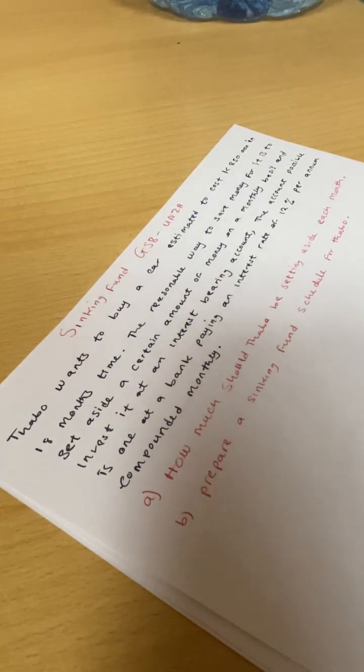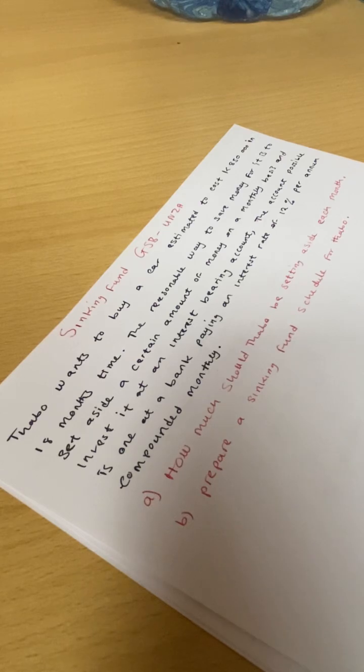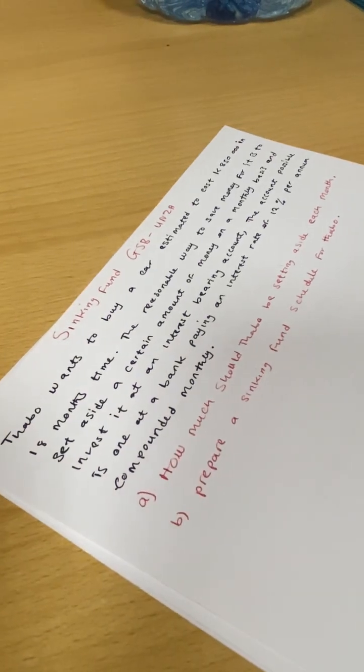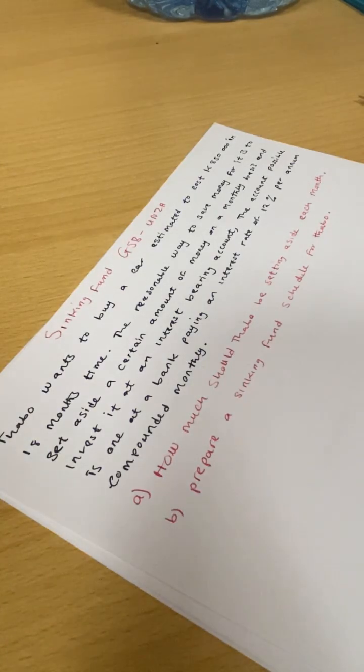Okay, so we have been told that he can save in an account that is earning interest at 12% per annum, which is compounded monthly. So question A is saying, how much should Thabo be setting aside each month? How much should he be saving each month so that by the end of 18 months, he gets 850,000? Then for B, they are saying prepare a sinking fund schedule for Thabo.